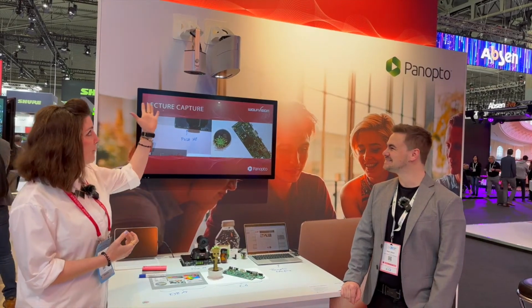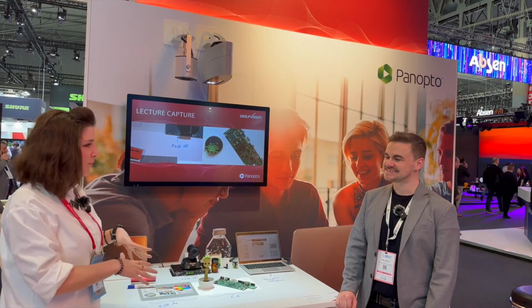In this setup, we have the 2 visualizers, so actually like in an actual lecture hall. So we have the content underneath, what is presented in the lecture hall, and the IP cam as the 3rd input. And maybe Dean, you want to say something from the Panopto side?